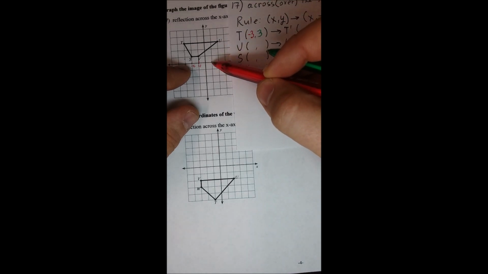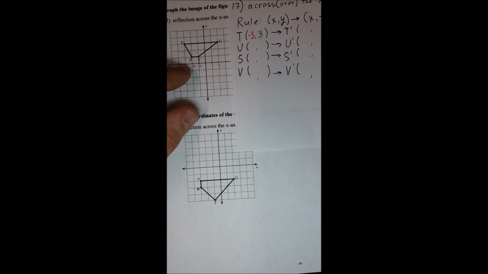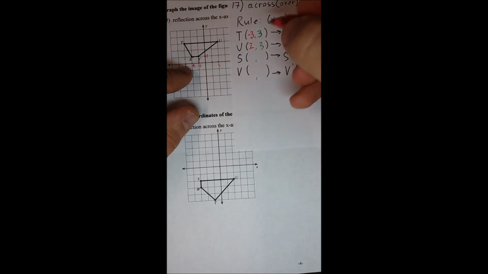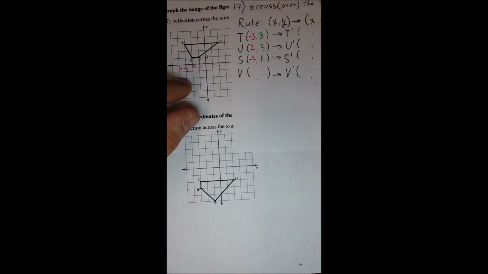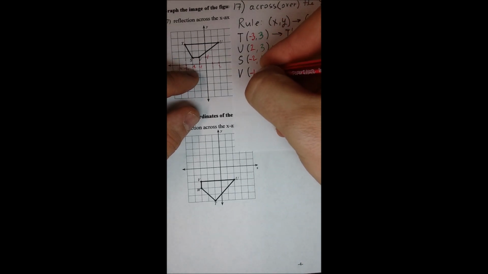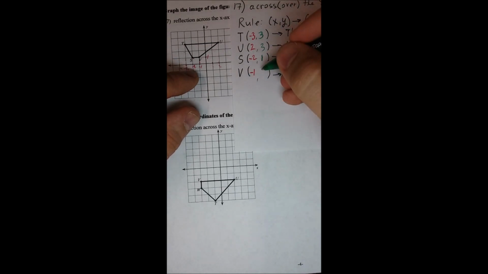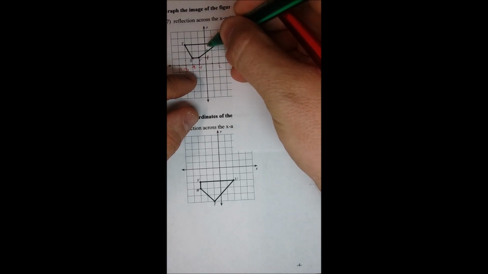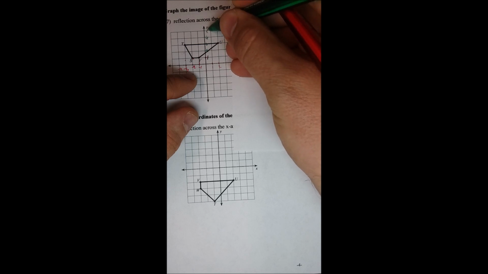We're going to do the same process for all of these. For U, for example, U is 1, 2, so U is 2 comma 3. And S is negative 2 comma 1 unit up, so it's negative 2 and 1. And finally, V is negative 1 and positive 1. So this is going to be our 1, this is going to be 2, this is going to be 3, 4, and so forth.